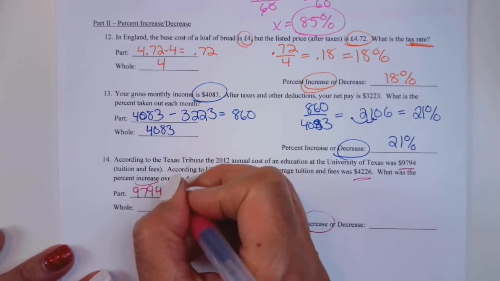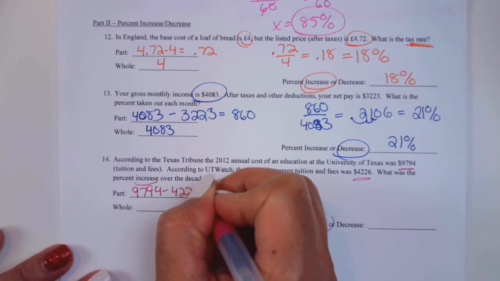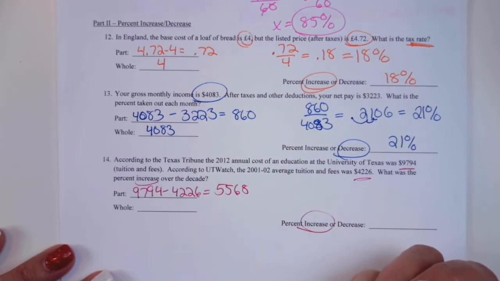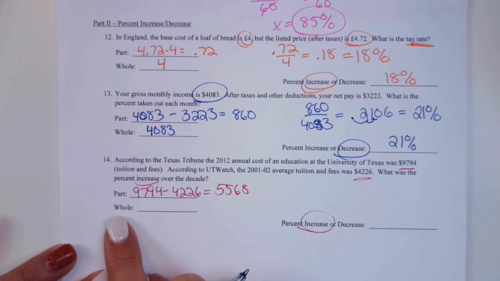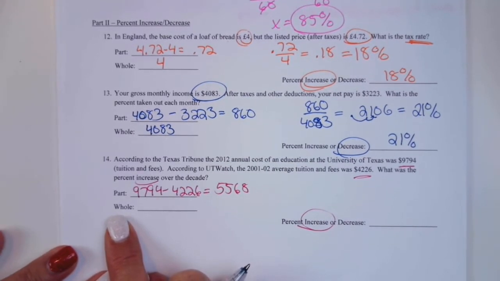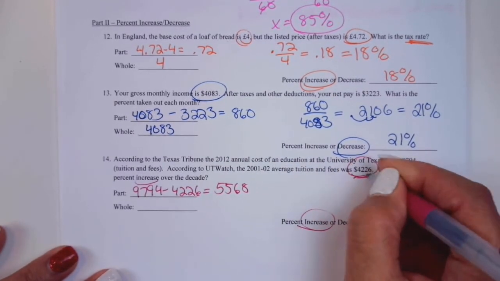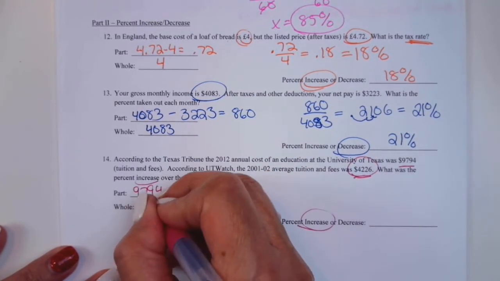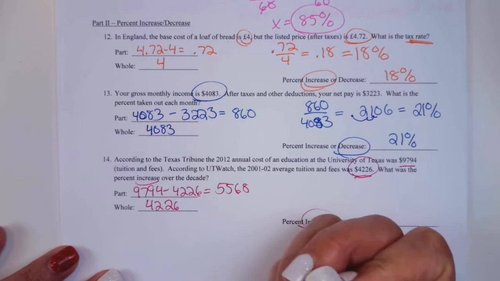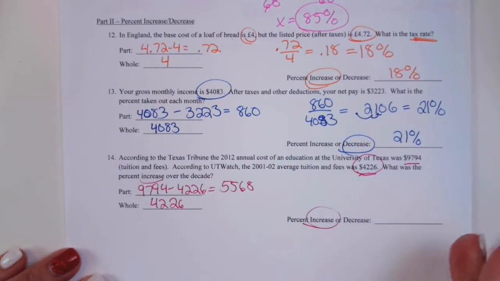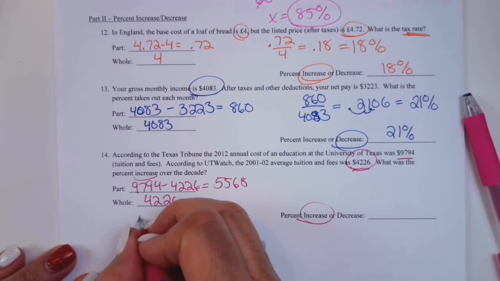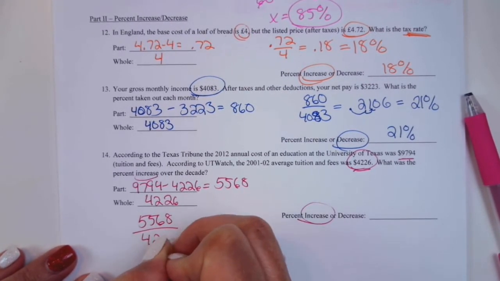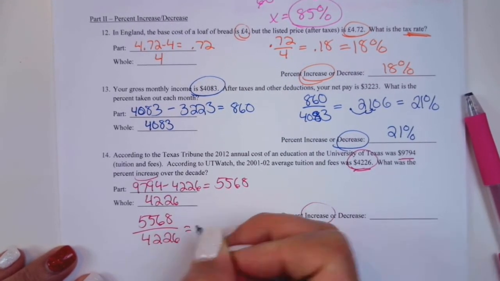So we're going to first have to subtract again 9,794 minus 4,226. And when we do that, we get 5,568. Now, what is our whole? What are we comparing it to? We are comparing it to the 2001-2002 tuition. So our whole is 4,226. So now our part 5,568 divided by our whole 4,226.